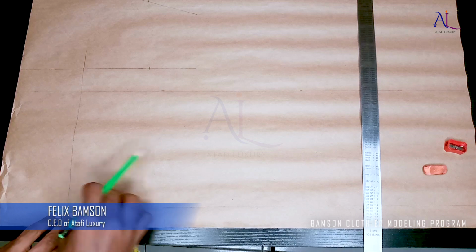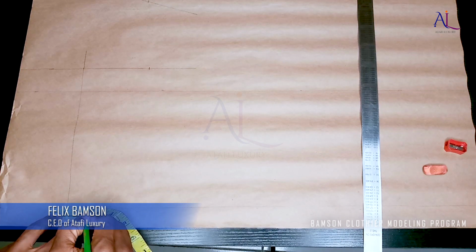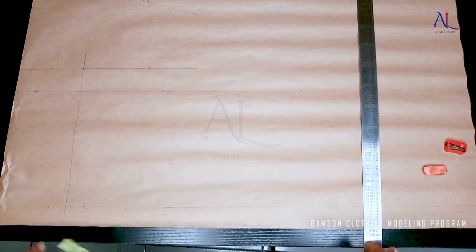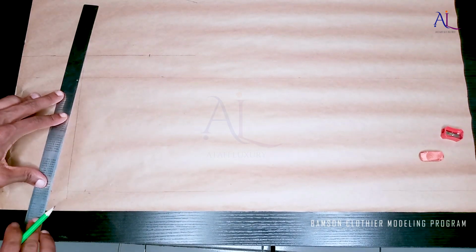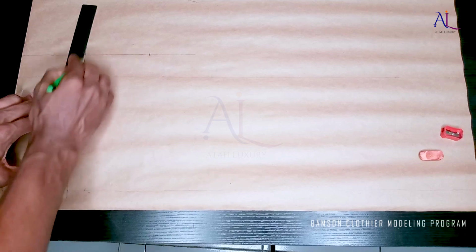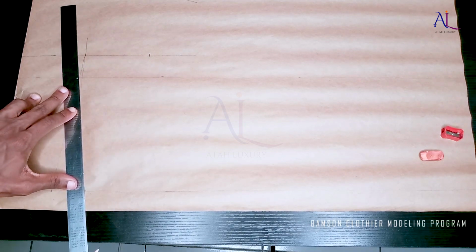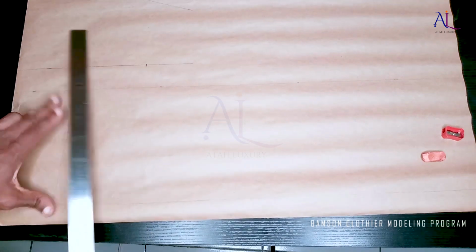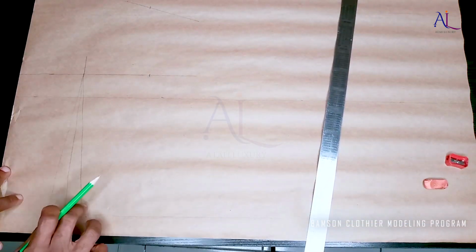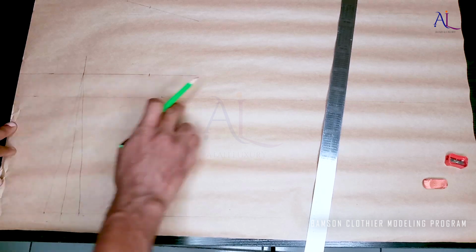Alright, then you mark it as for someone who is on the plus side. We roll it all the way to the back width. And we now have our back darts.